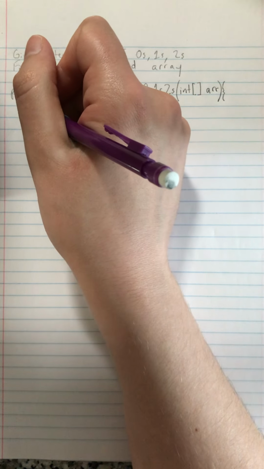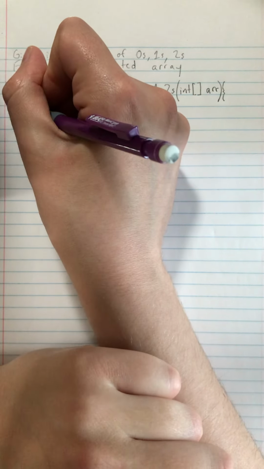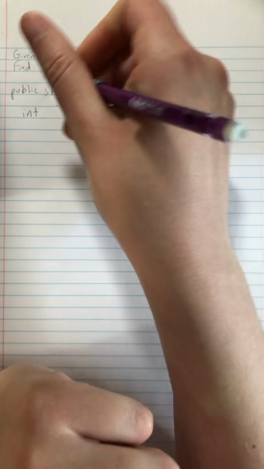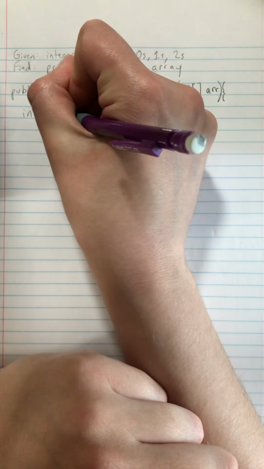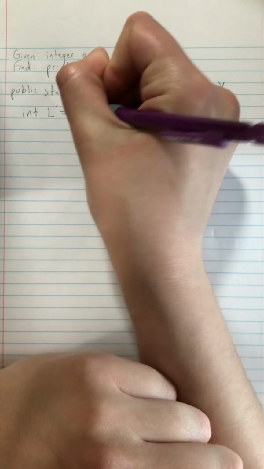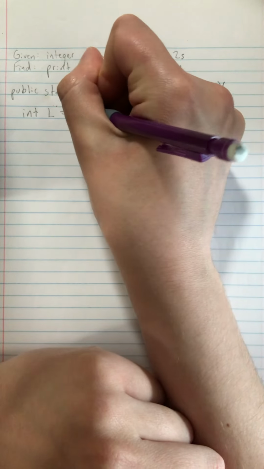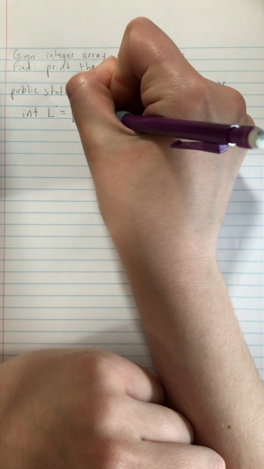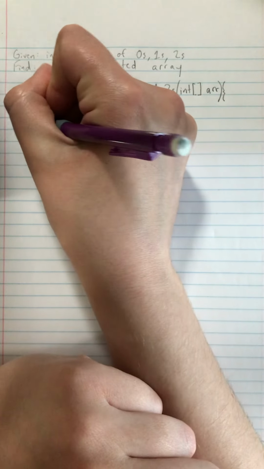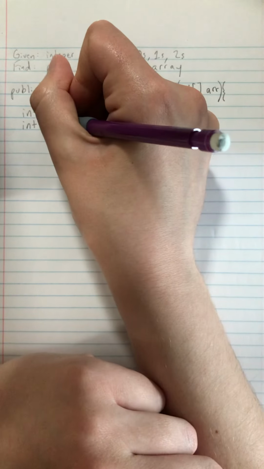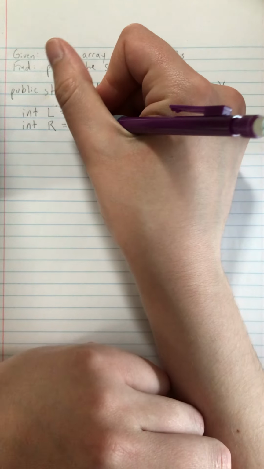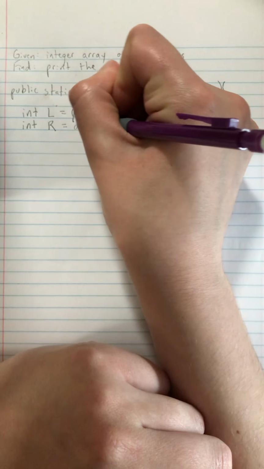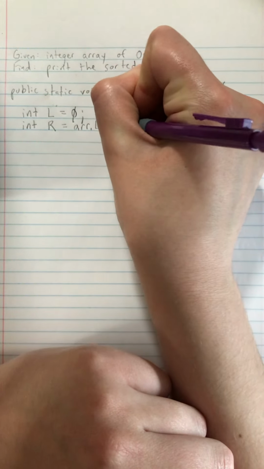Let's open up these brackets. So we're going to declare some variables. We'll have an integer L for the left-hand side of the array, or the tail. We'll initialize this to 0. We'll initialize an integer R, similar to how you'd use a head, and this will be the length of the array minus 1.